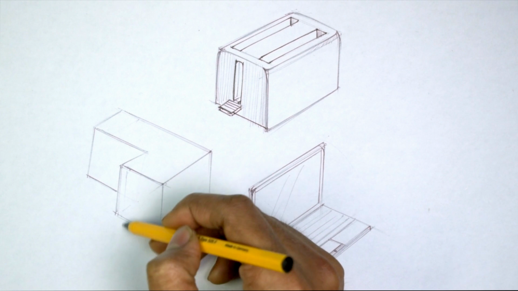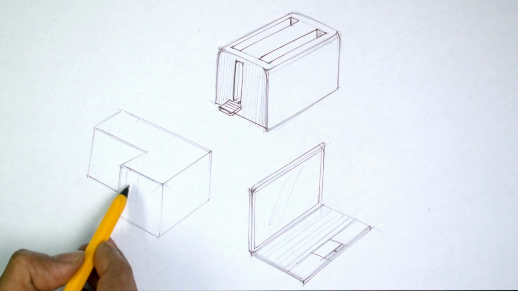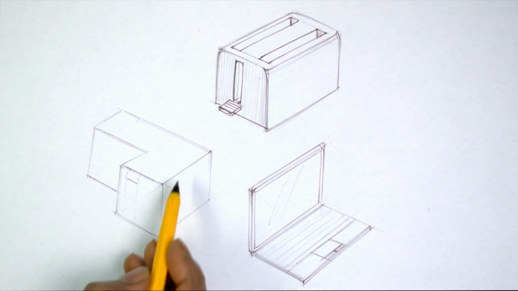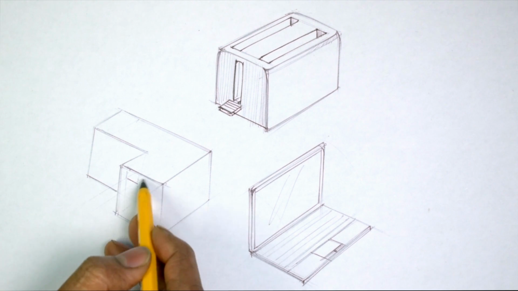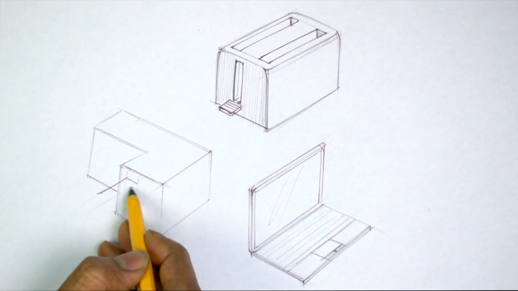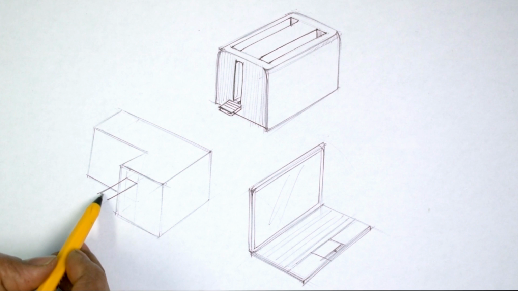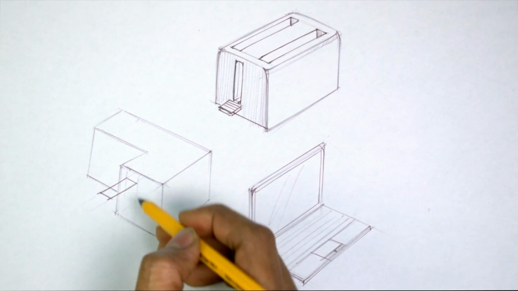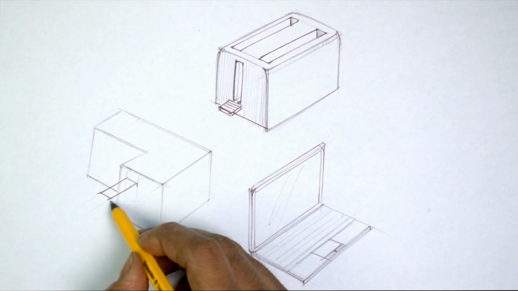Now different countries use different kinds of adapters. So sometimes you see cylindrical plugs, sometimes you see spherical ones, or straight ones. So I'm adding a simple one here.